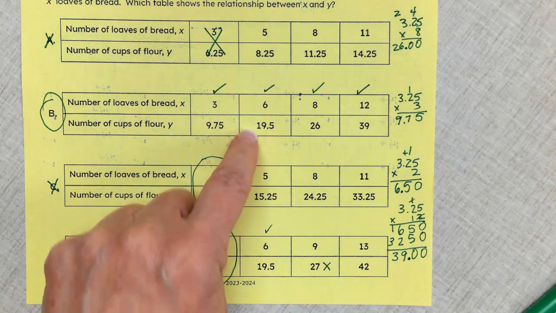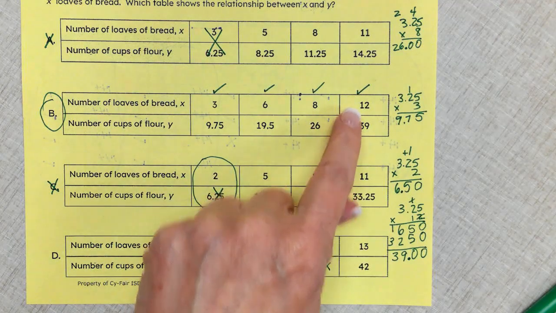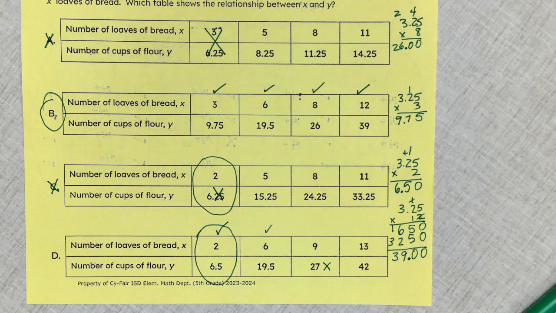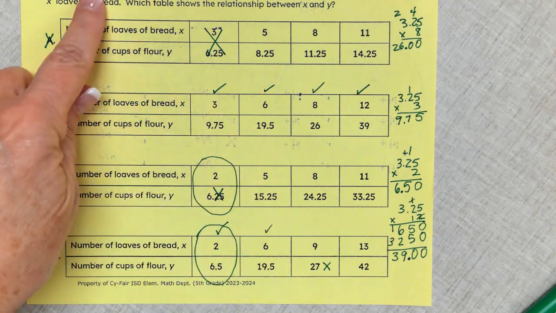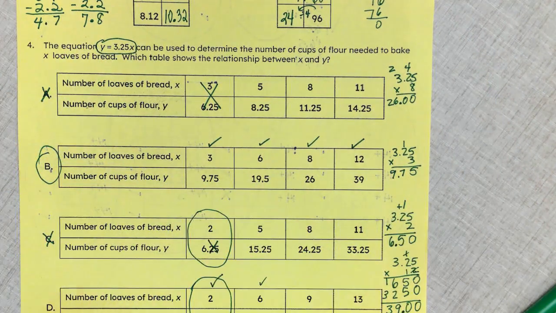Across 6 up to 19.5, put a dot. Across 8 up 26 and put a dot. Across 12 up 39, put a dot. We would be able to graph this rule, y equals 3.25x, by putting those ordered pairs on the graph. So that's what we'll get to do next week.